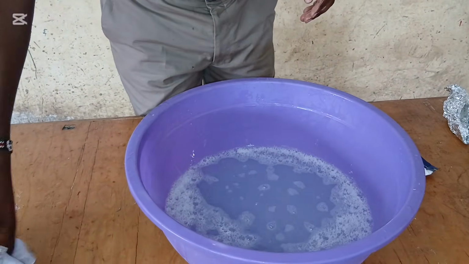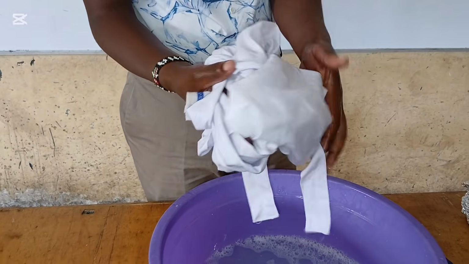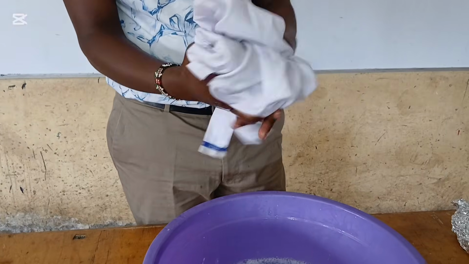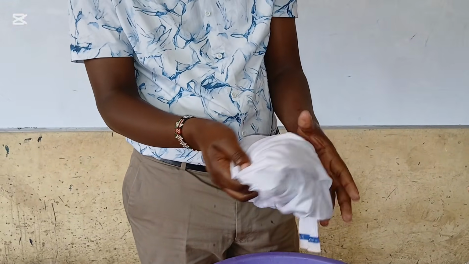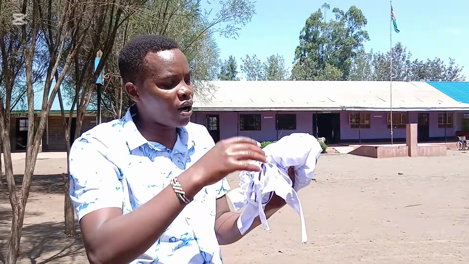And I will now dry my apron under shade. I will show you how to dry the apron. So we shall go out and dry this apron. We are out here. I'm going to dry this apron where we have direct sunlight, so that the UV rays can kill the germs.